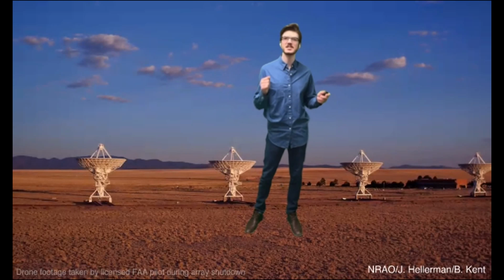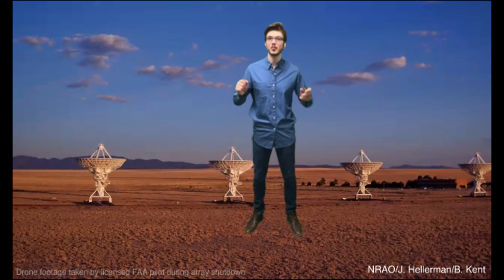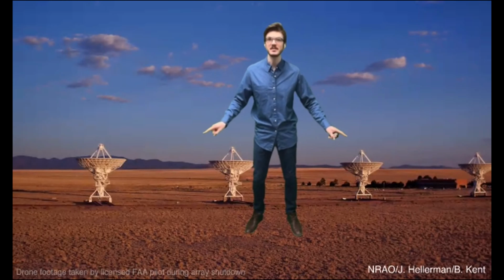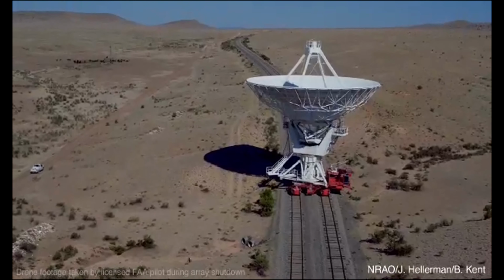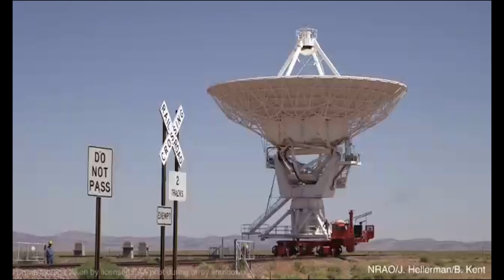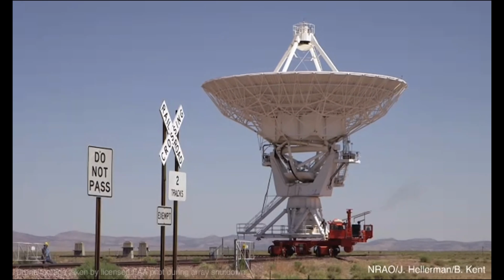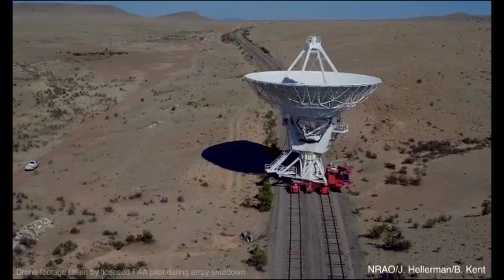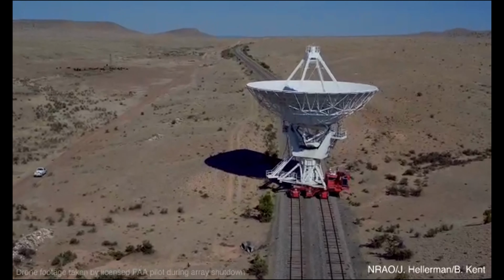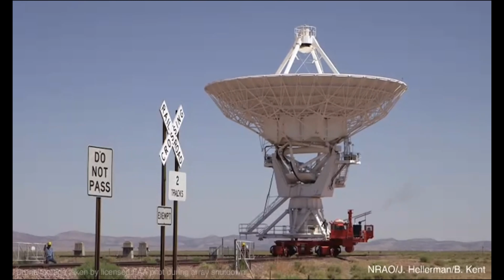Well, it's because the VLA is configurable. We can move these dishes to different locations. And the way that we do that is with these 2 custom-built diesel-powered antenna transporters that we use to reconfigure the array about every 4 months. What for? Wouldn't it be easier to keep them in one place?